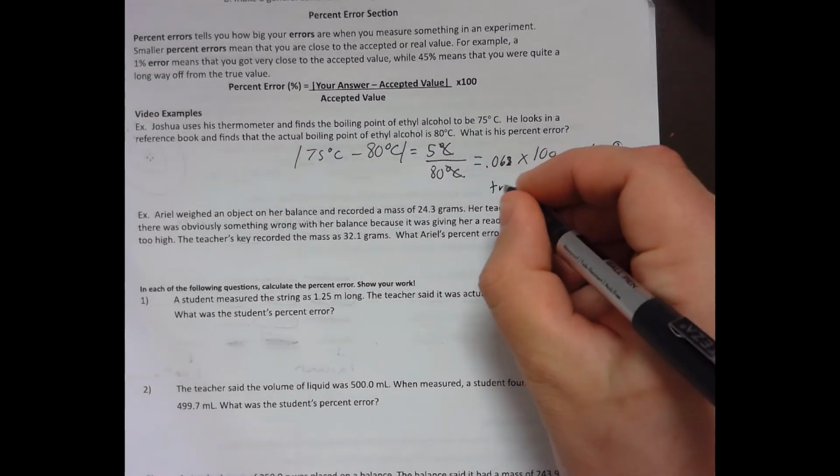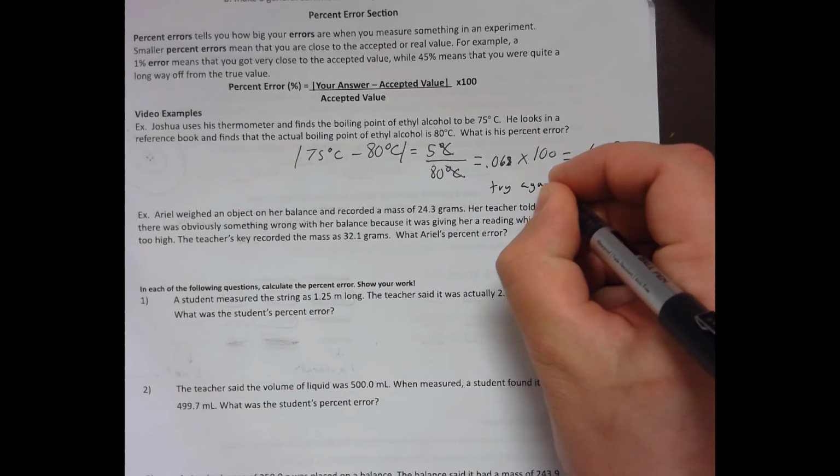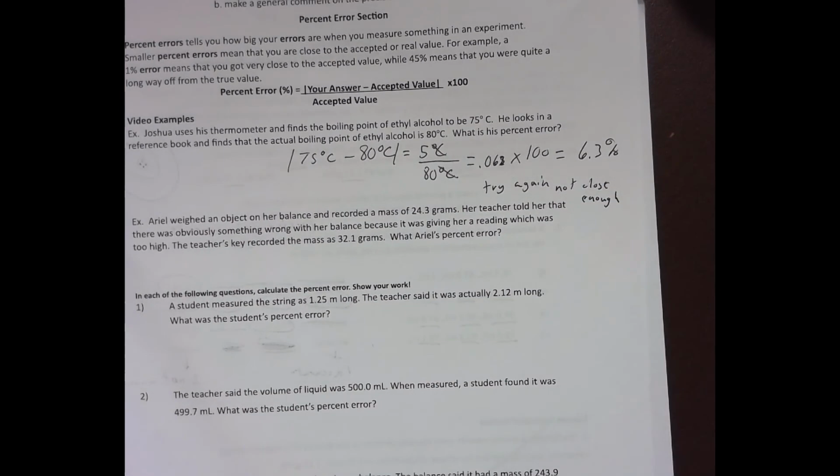So in this case, we are not in that 2, even 3% range. So I would try again. Not close enough. So we would need to try again because that 6% isn't good enough.